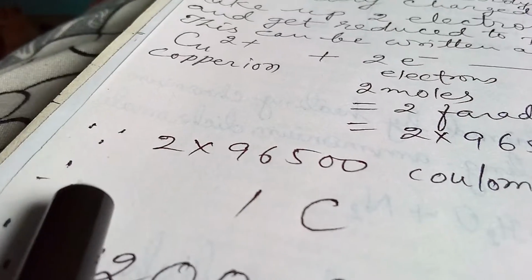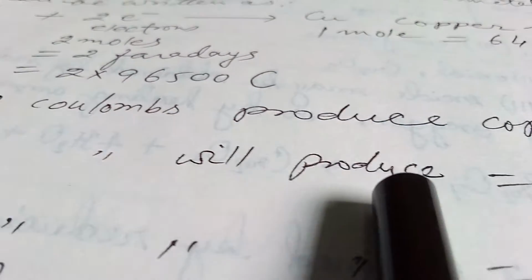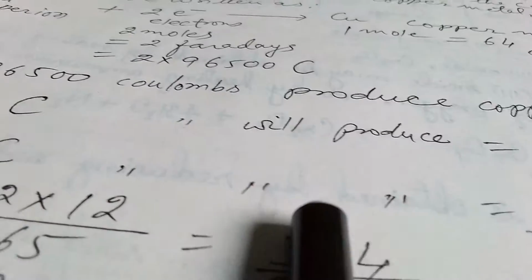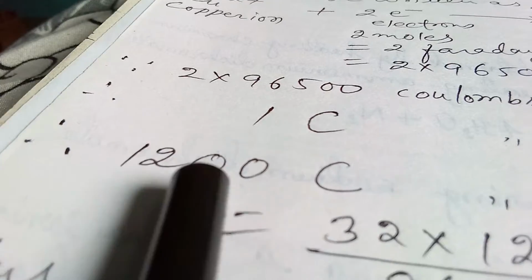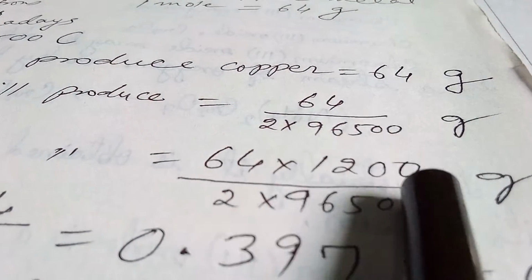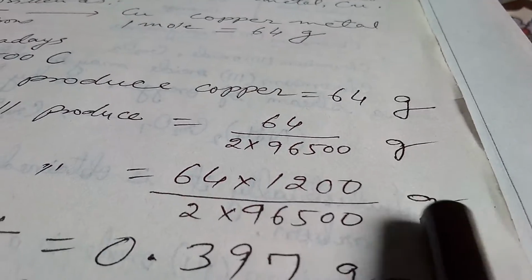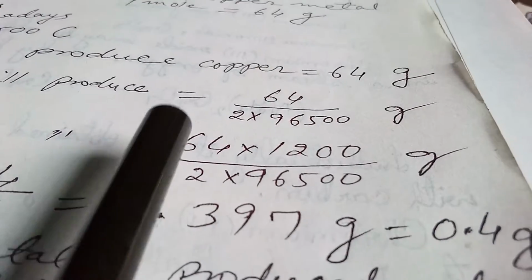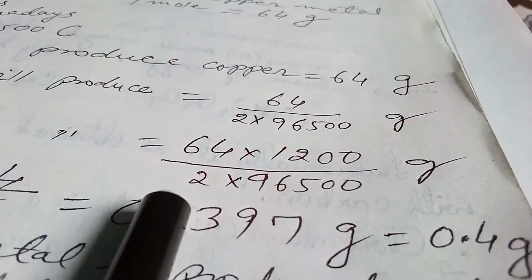therefore 1 coulomb will produce 64 by 2 into 96500 gram, and therefore 1200 coulombs will produce copper 64 into 1200 by 2 into 96500 gram. Here the double zeros cancel in numerator and denominator, and 32 into 2 is 64, so it is cancelled.